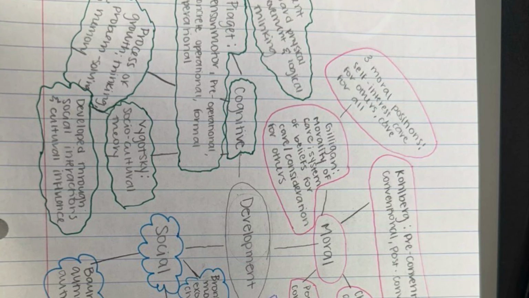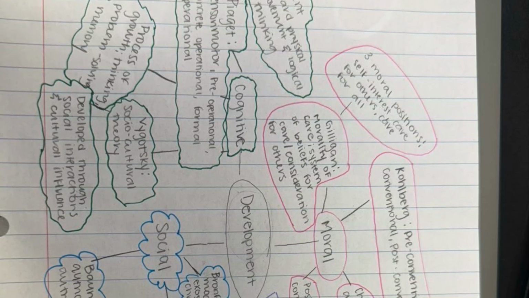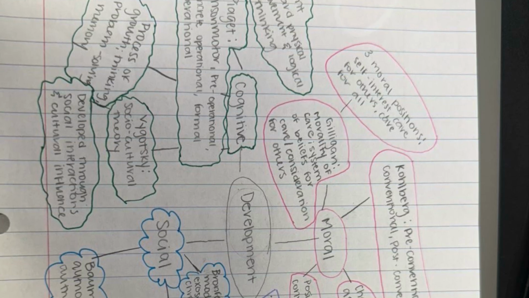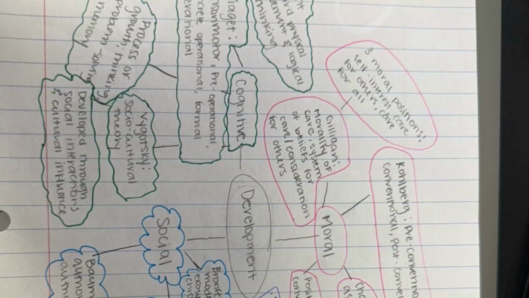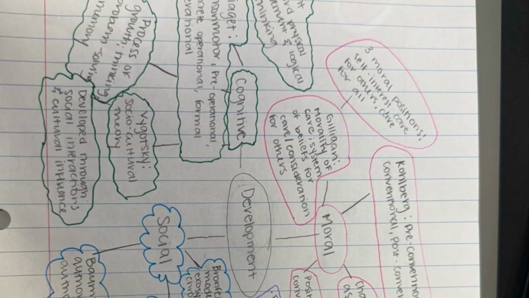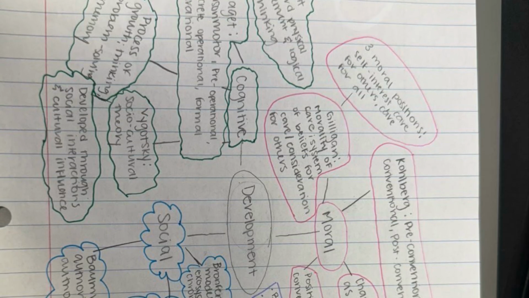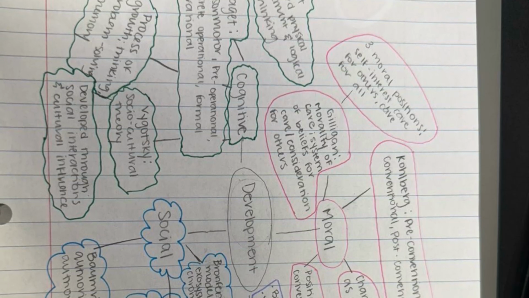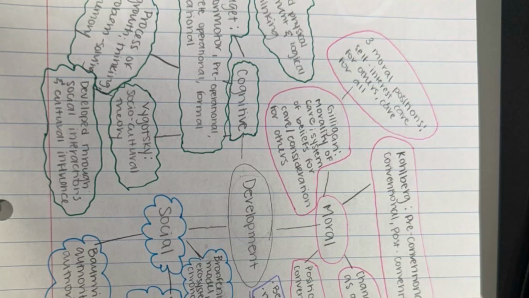When creating this concept map, there were a few compromises that we made. One of them was that we combined physical and language development together because they had very similar principles that were overlapping, so we just put it all into one category. Another thing was that each category, for example moral, has a small overview, the definition of that category, a theory, and a theorist that went along with it.